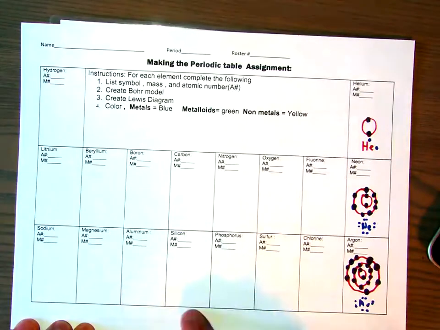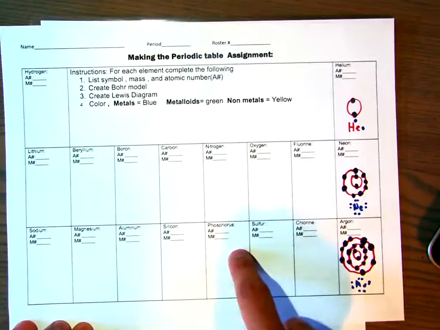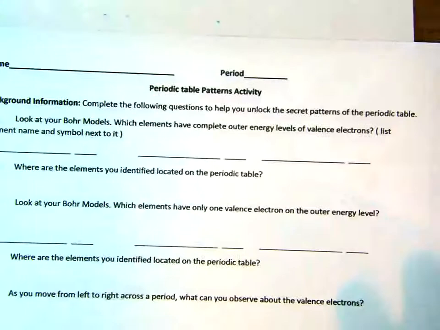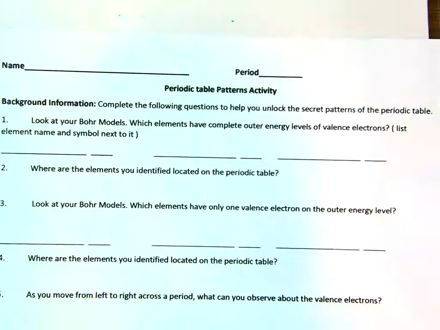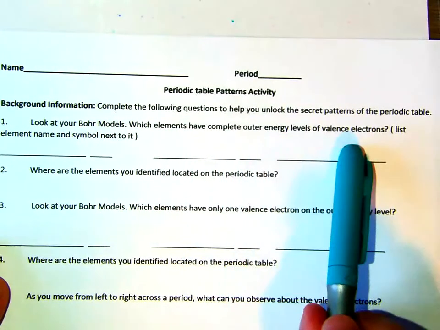If you don't have this complete, then you can't do the assignment. You need to go and finish this. Okay, so first you do this, then you can do today's assignment. So let's look at the kind of questions we're going to be asked, because all the questions are based off of what we made. It says, look at your Bohr models. Which elements have complete outer shells of valence electrons?